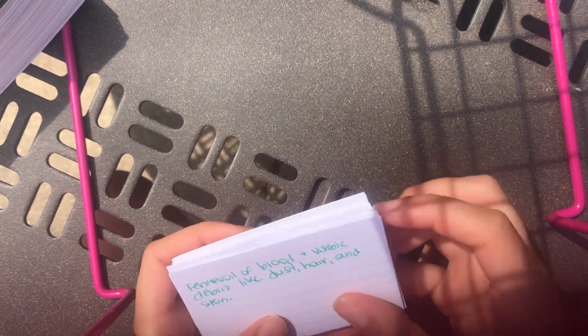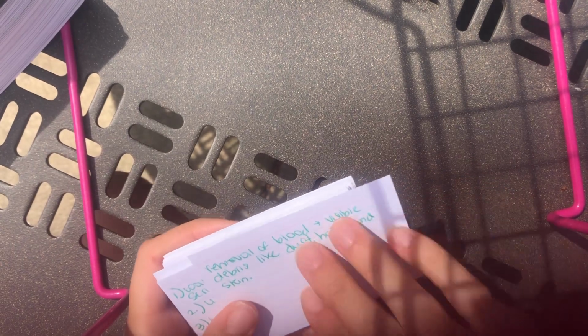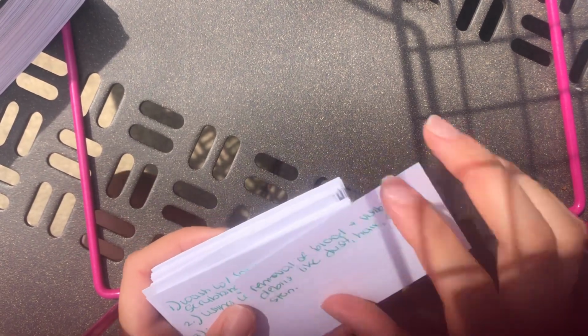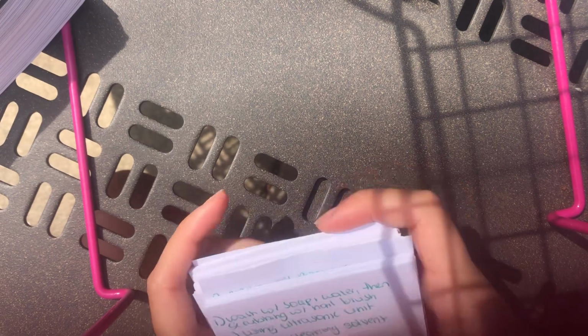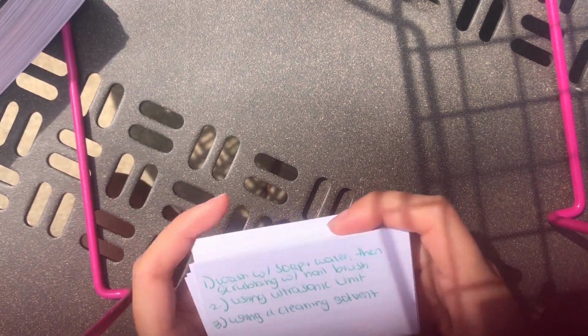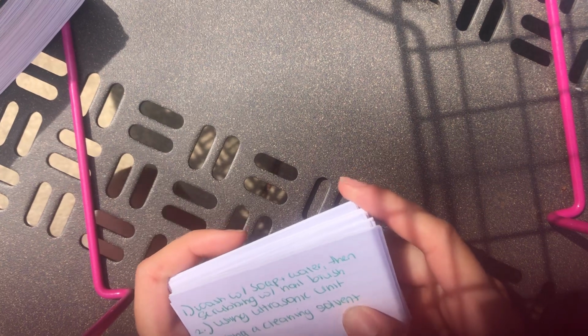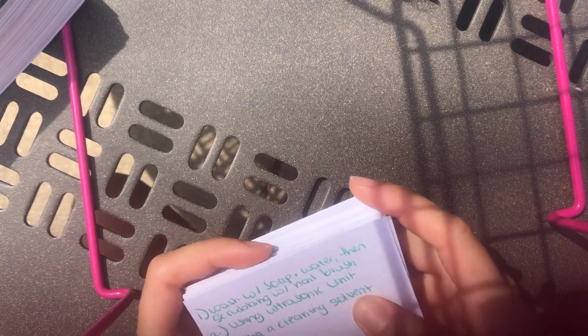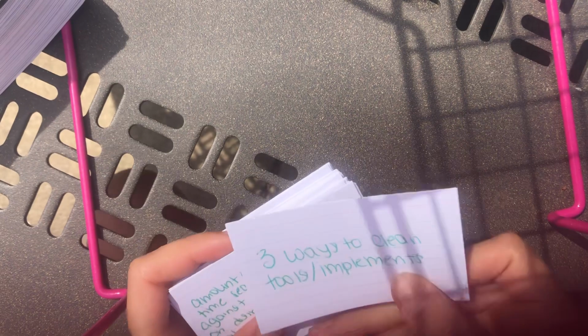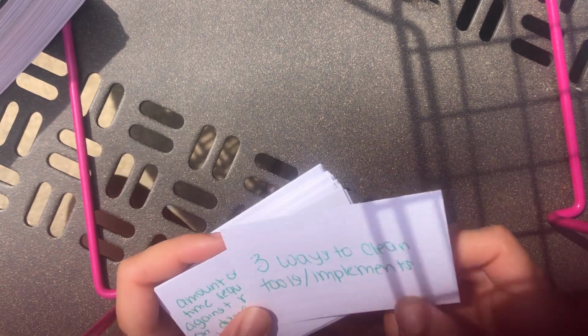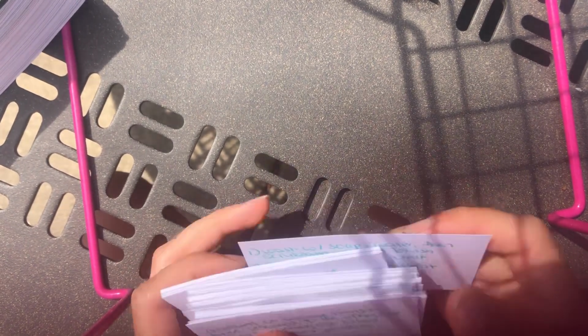Removal of blood and visible debris like dust, hair, and skin is known as decontamination. Step 1, wash with soap and water, then scrub with a nail brush. Step 2, using an ultrasonic unit. Step 3, using a cleaning solvent. This would be known as 3 ways to clean tools and implements.